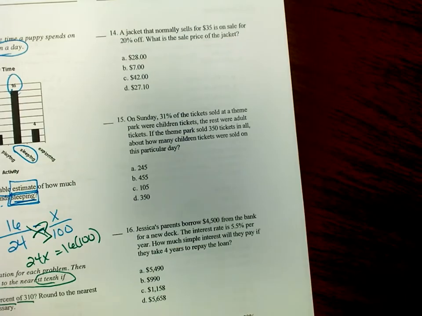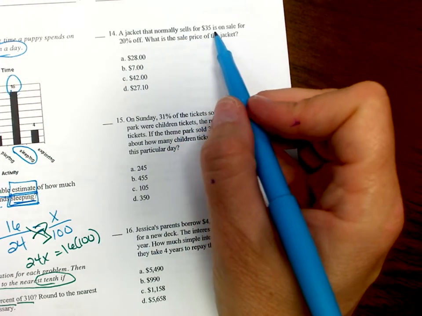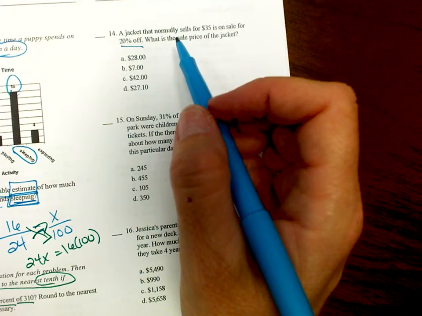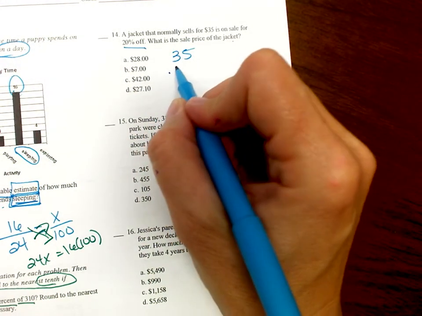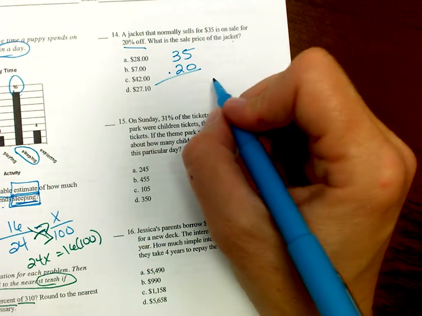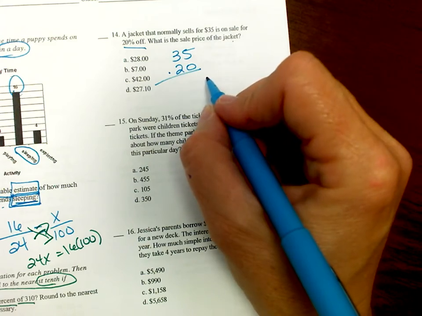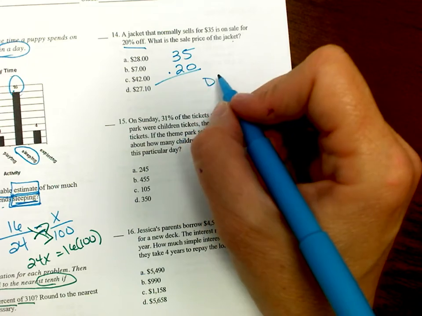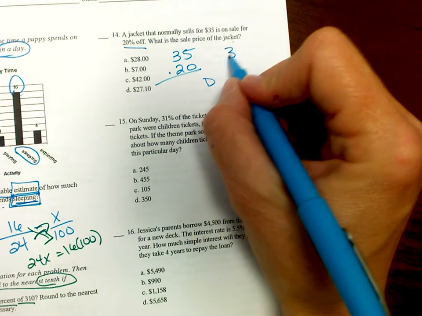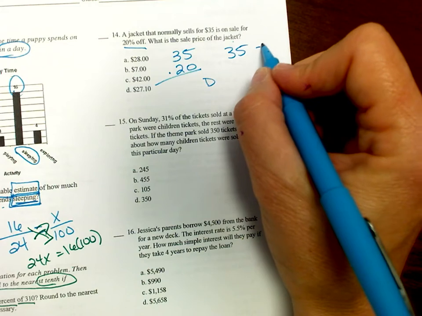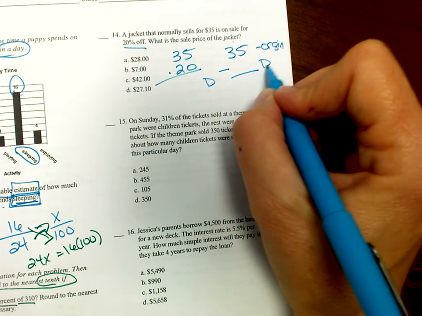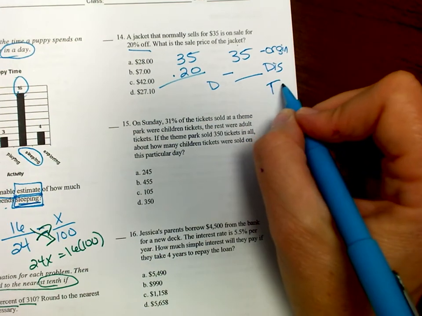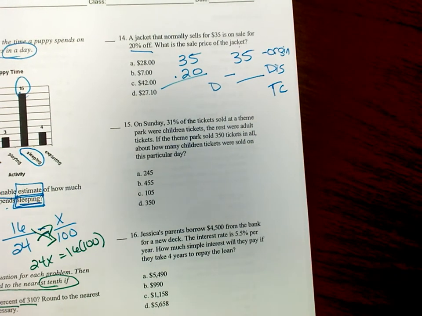Number 14. A jacket that normally sells for $35 is on sale for 20% off. What is the sale price of the jacket? 35 times 20%. This is your discount. Okay, so you have your $35. This is your original minus your discount to get your total cost. Okay.